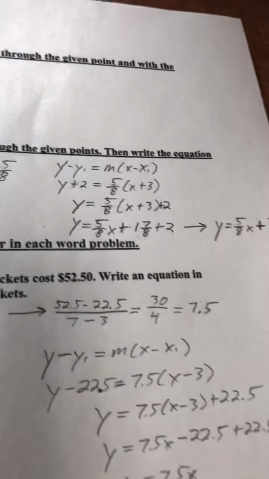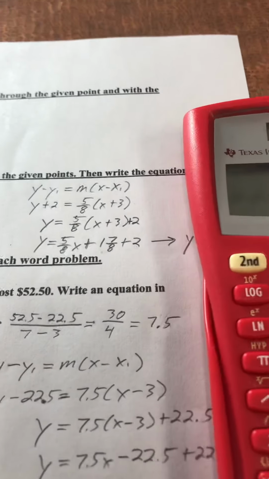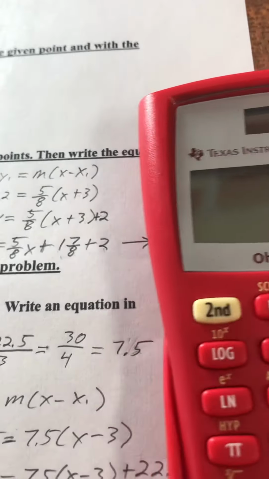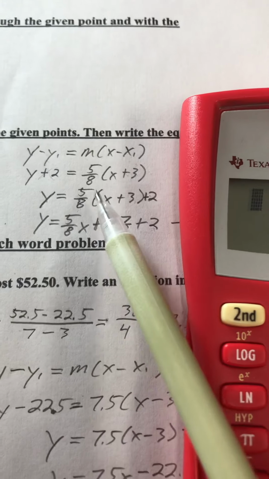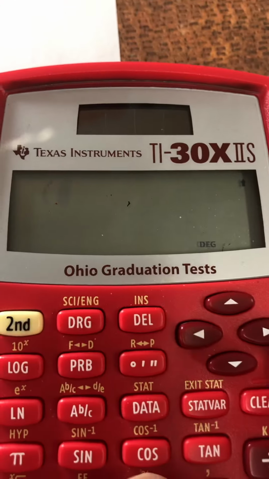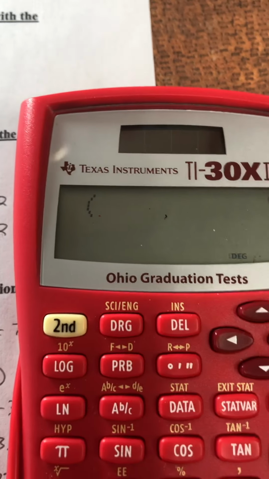If you're not sure how to get those, I think the problem with this test is so many fractions. I don't like that. But anyways, here's how you would do 5/8 times 3. I put it in parentheses because sometimes there's a negative in front of it, and if you don't put the negative in parentheses on your calculator, it doesn't take the negative.